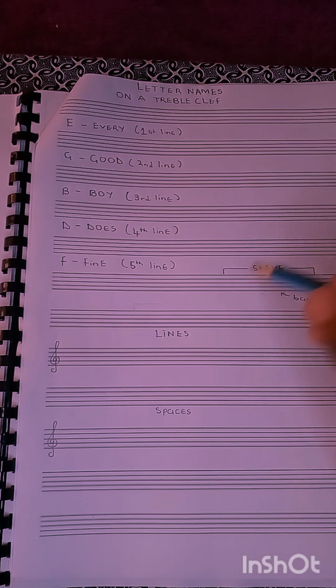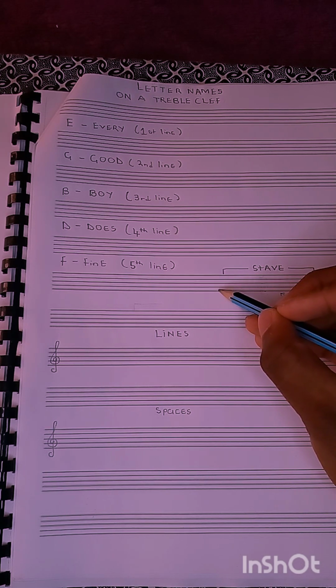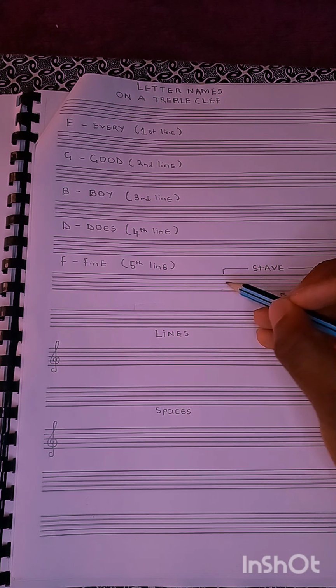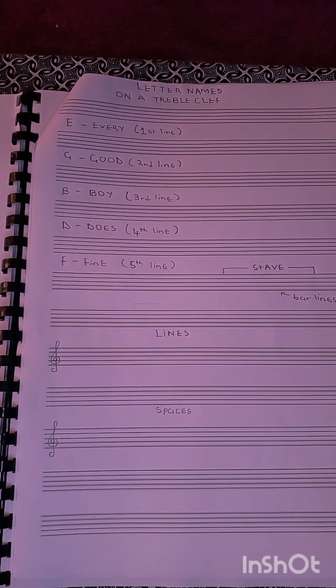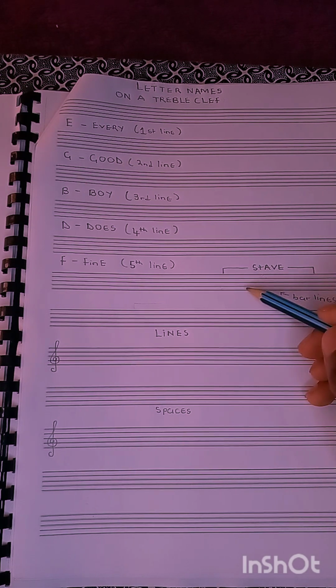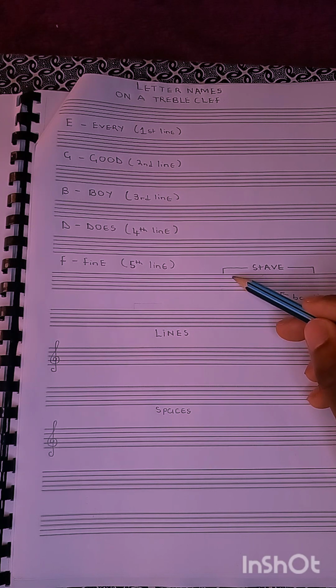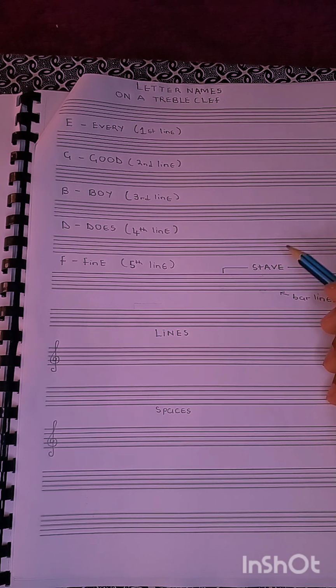There are notes that are found on the lines of a stave, and there are notes that are found on the spaces of a stave. However, we should know that the notes found on the lines of the stave are different compared to the notes found on the spaces of the stave.